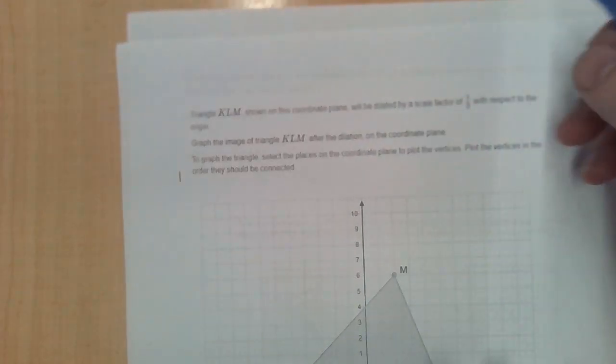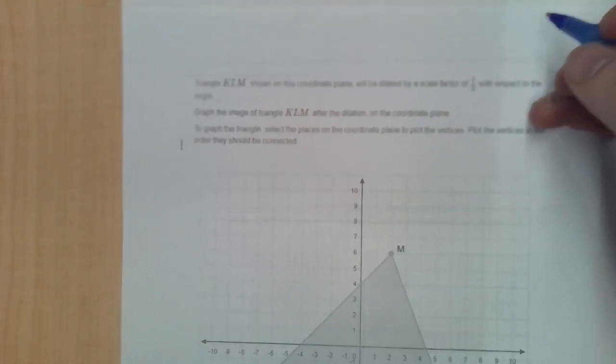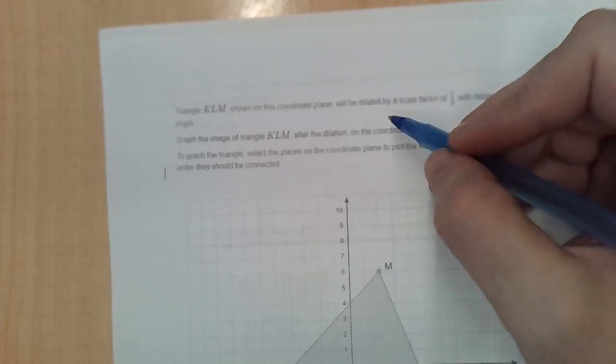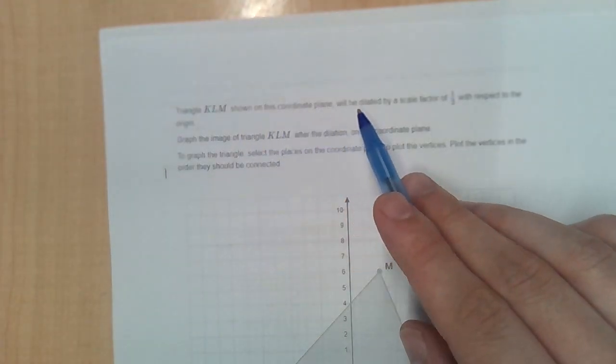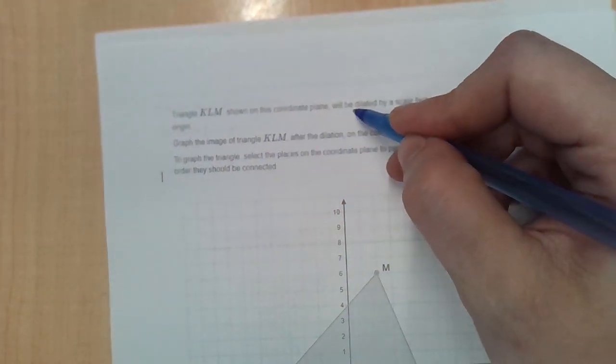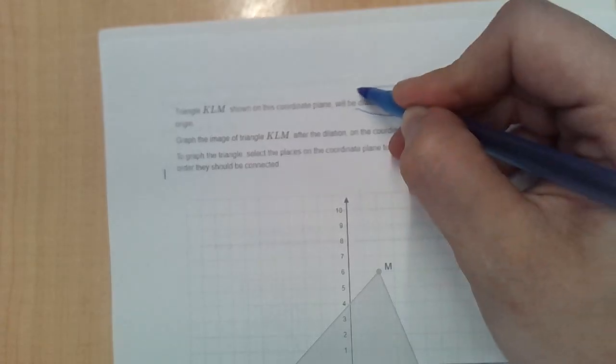Up next, we have a dilation. I know this is really hard to see, but I'm going to write it out for you a little bit here. So here we have triangle KLM. This triangle is shown on the coordinate plane below. It's going to be dilated by a scale factor of 1/2.